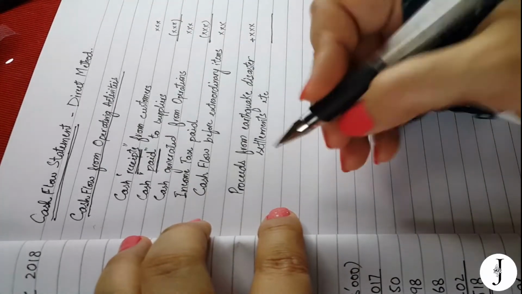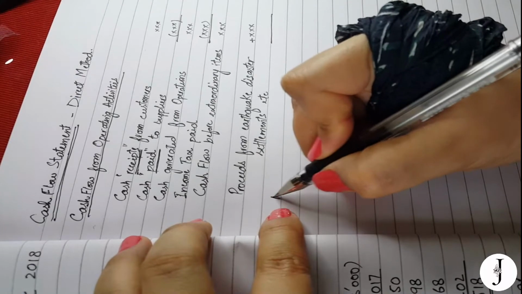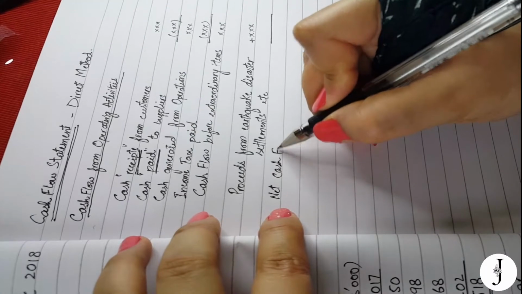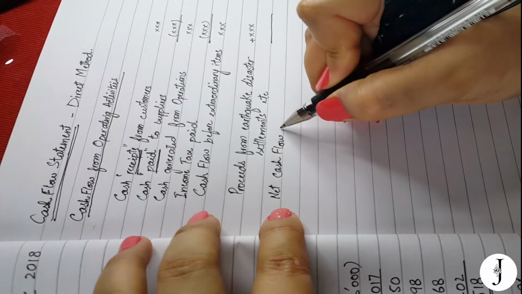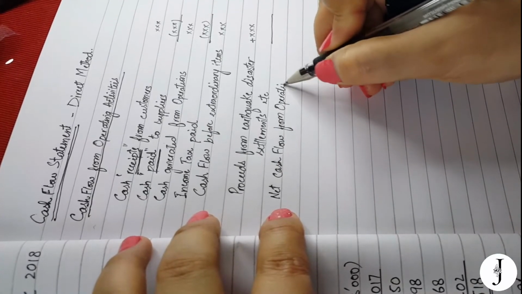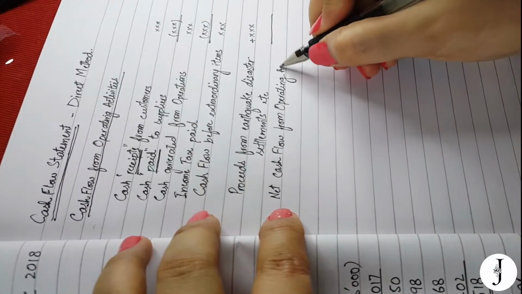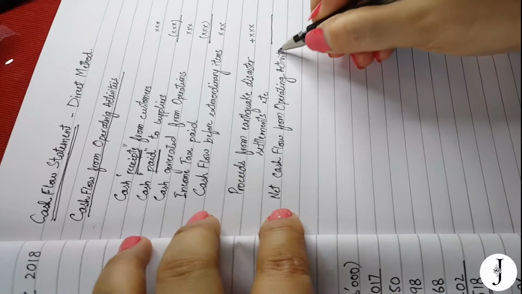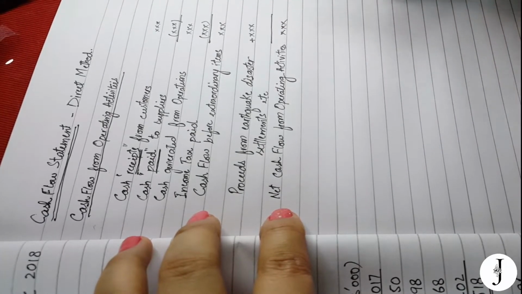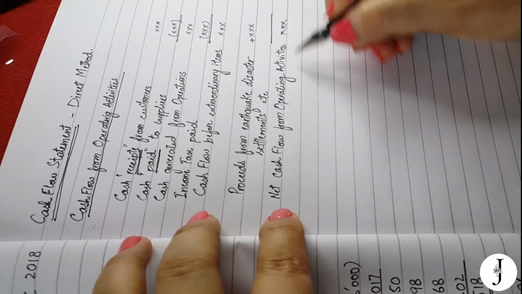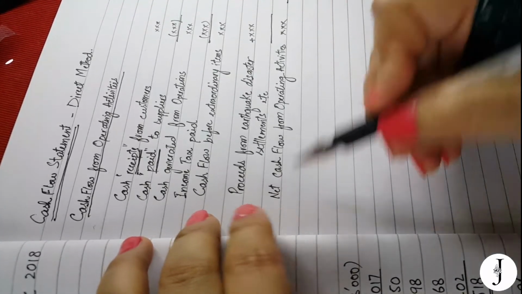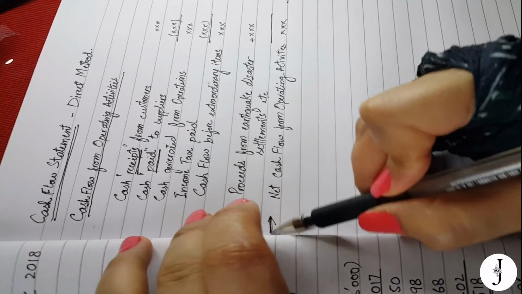So here we will write net cash flow from operating activities. We will write it here. So we call it A. This net figure we call it A.